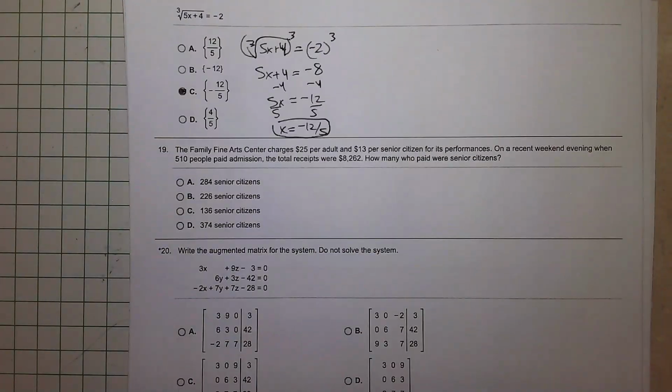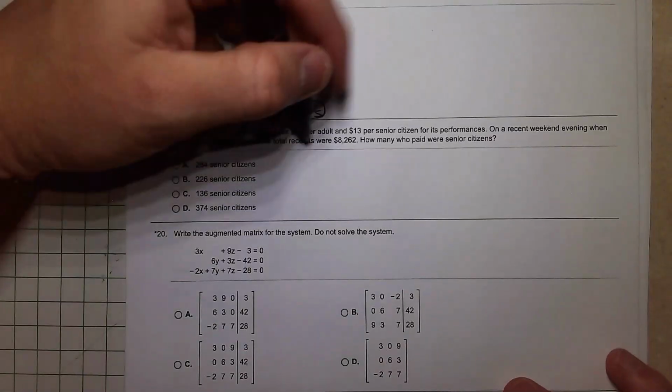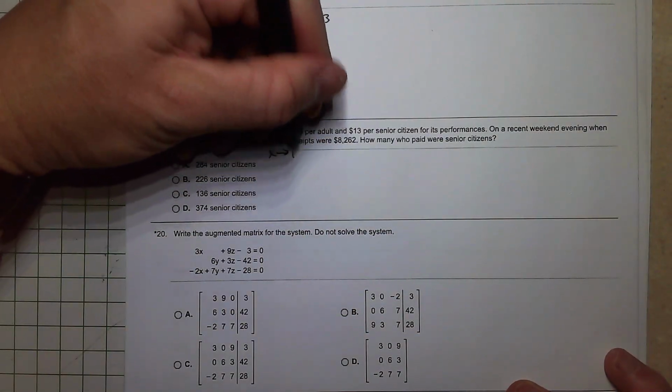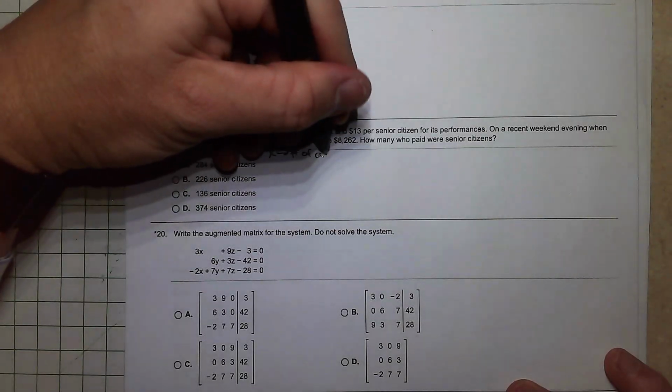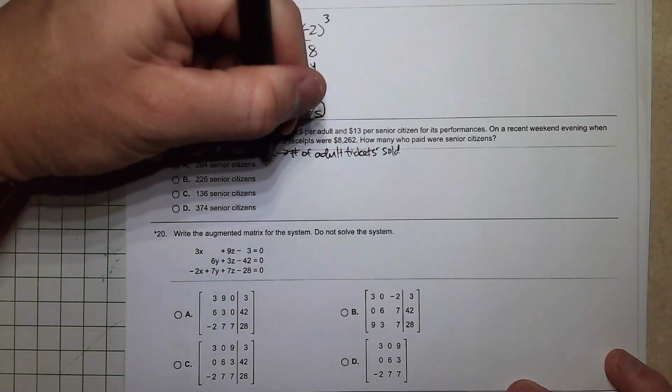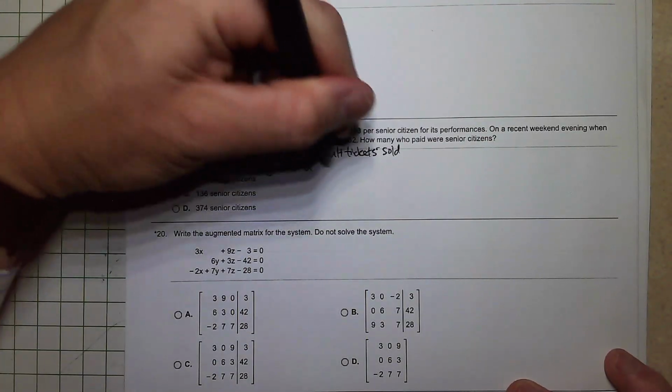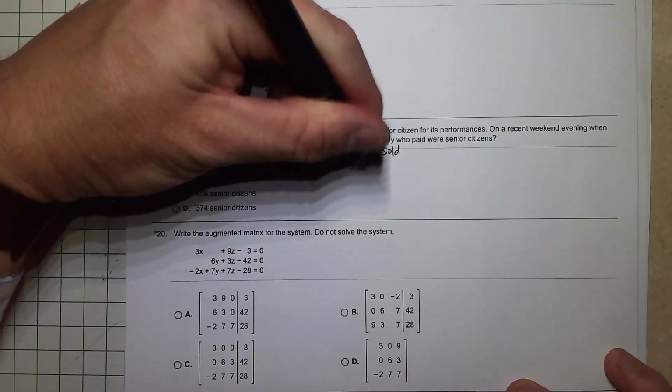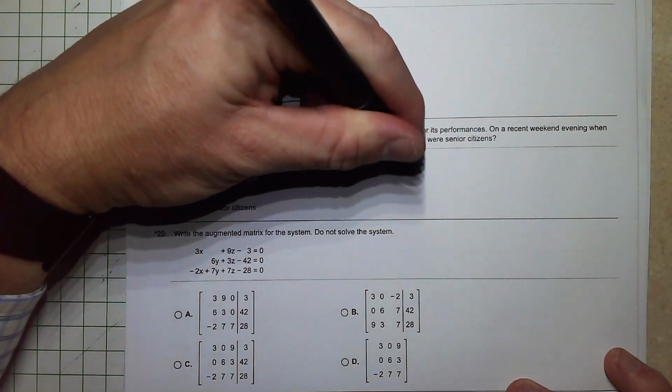All right, number 19. The Family Fine Arts Center charges $25 per adult, $13 for senior citizens for its performances. On a recent weekend evening, when 510 people paid for admission, the total receipts were $8,262. How many paid for senior citizens? So we're going to have to make two equations. Okay, so let's define variables first. Let X be the number of adult tickets sold, and Y be the number of senior citizen tickets sold.